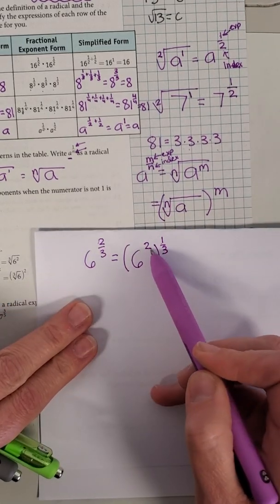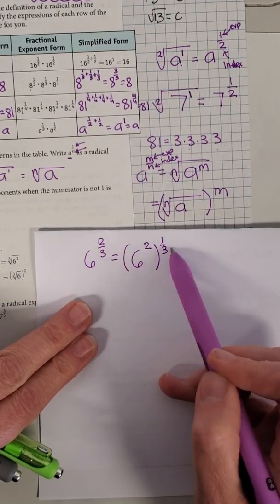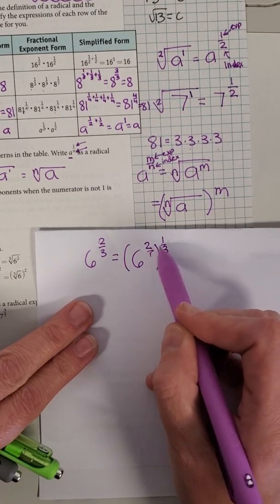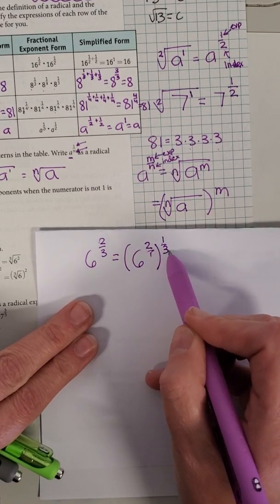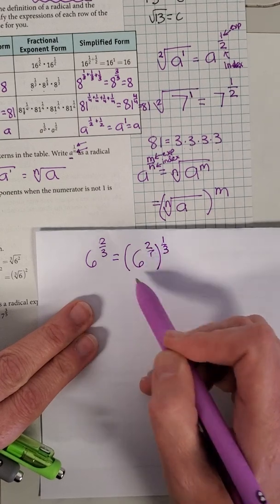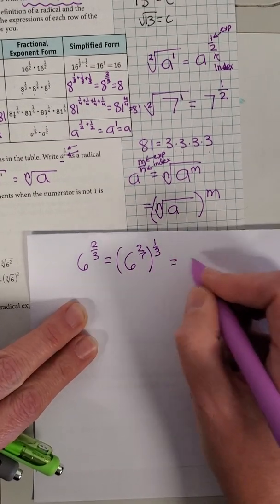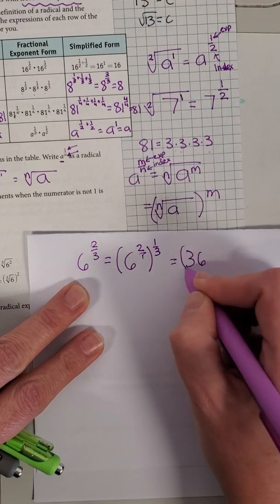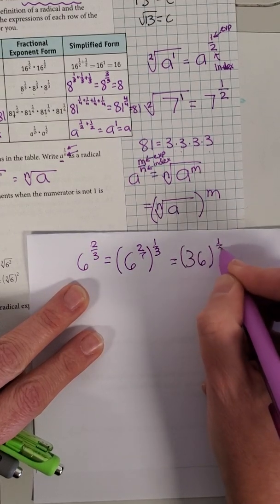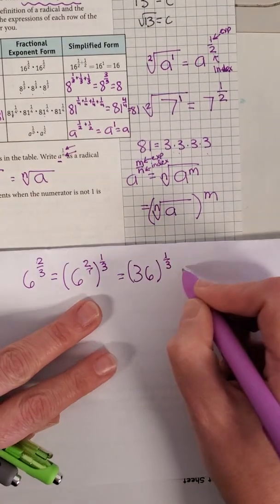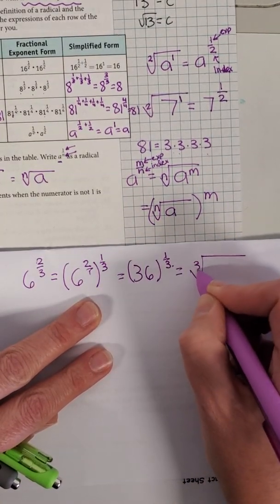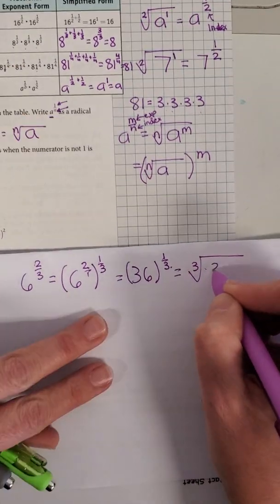Now, I'm allowed to do this. This is called the product or the power rule. If I multiply these two, 2 over 1 times 1/3, I'll have 2/3. So this is still 6 to the 2/3. 6 squared is 36 to the 1/3 power, which would be the cube root of 36.